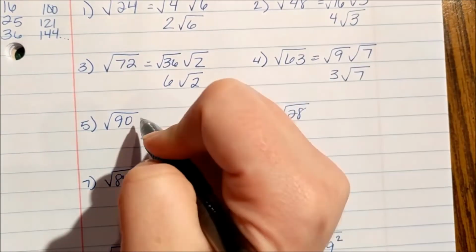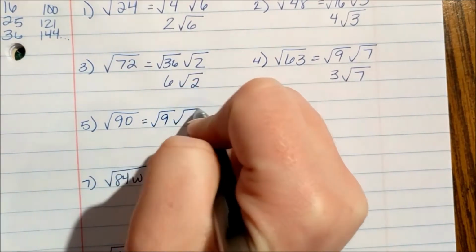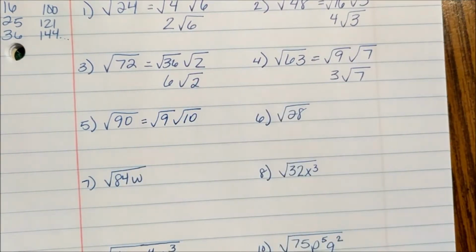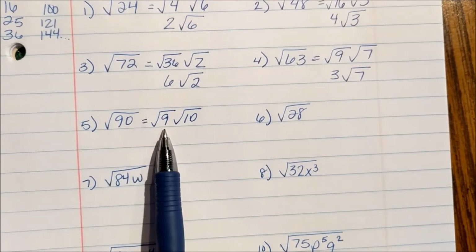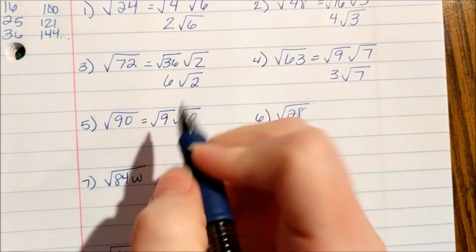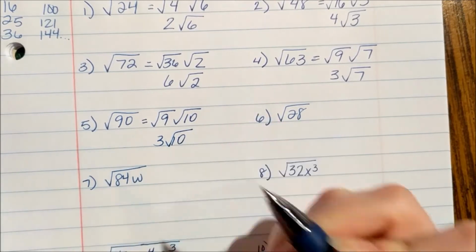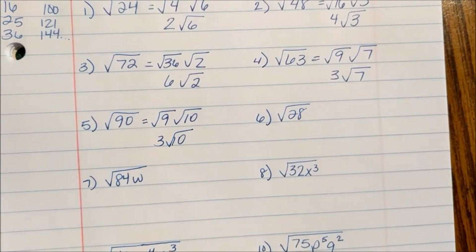You should see 9 and 10. The square root of 9 times the square root of 10. I picked that set of factors because 9 is a perfect square. So when I simplify down, I'll get 3 times the square root of 10.